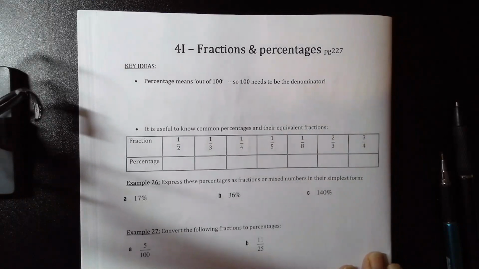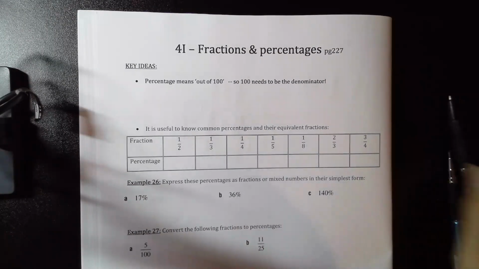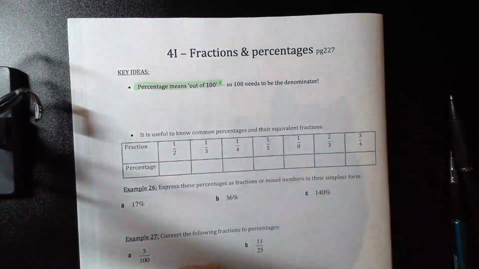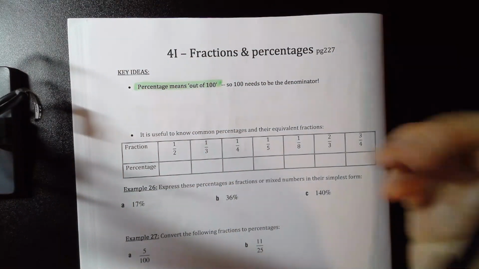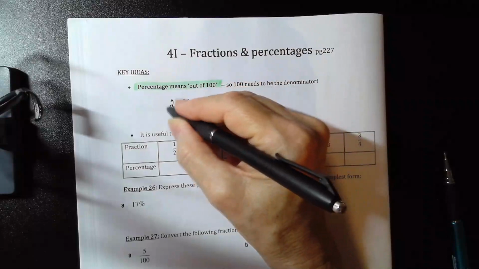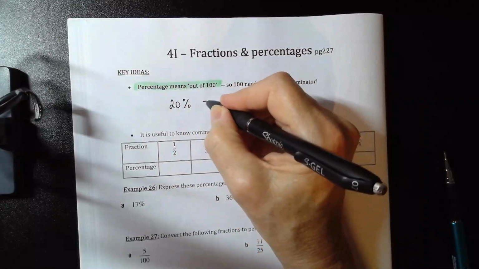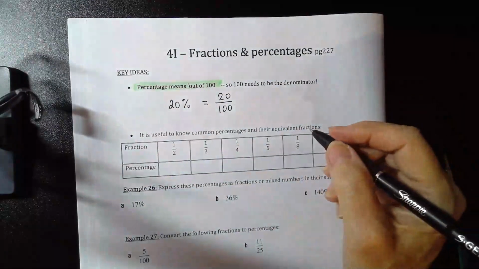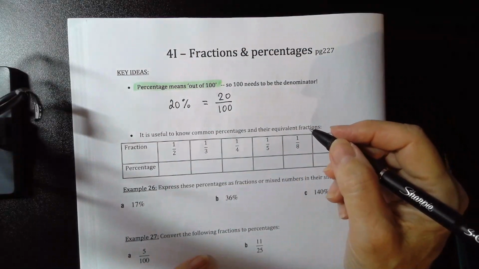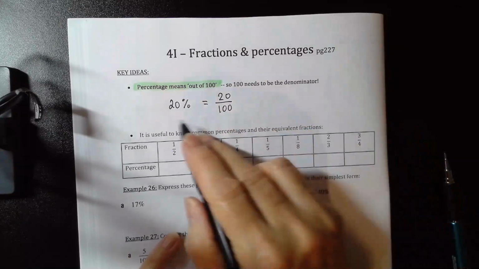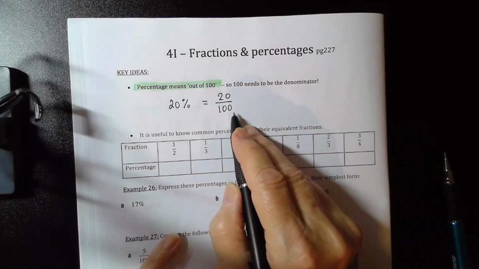Okay, this is the video for 4i, fractions and percentages. Percentages tend to be a weird thing that kids kind of don't understand, but percentage means out of 100. So if I have something as easy as 20%, it really means this number here, this is an actual number, it means 20 out of 100. That's all 20% means. Sometimes we talk about 20% of another number or 25% off a pair of jeans, but 20% is actually a number and it means 20 over 100.